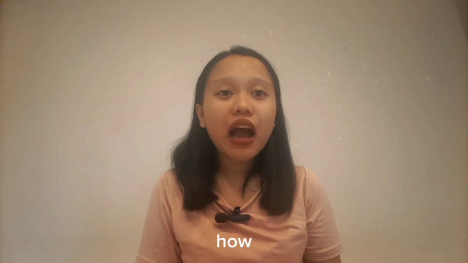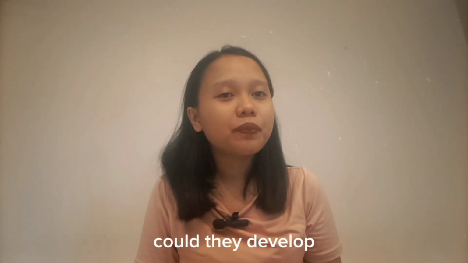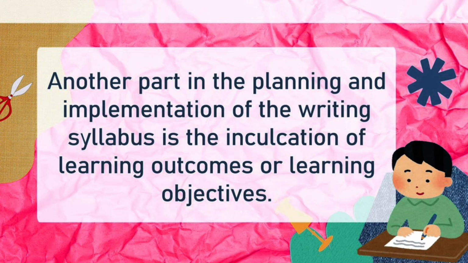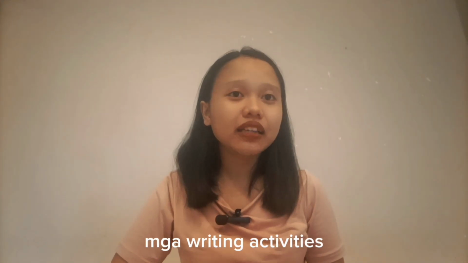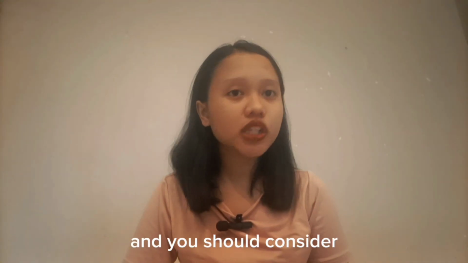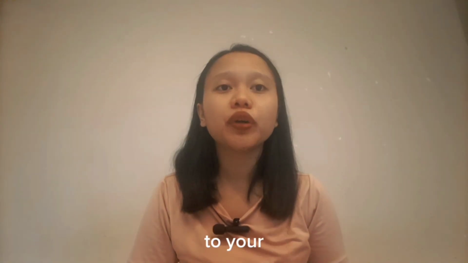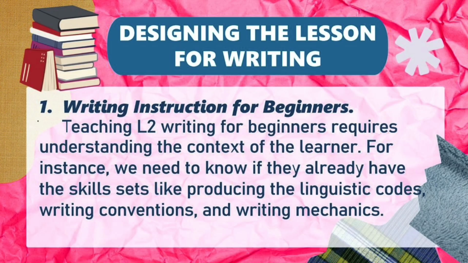And how will they develop if your deadlines are like that? Another part in the planning and implementation of the writing syllabus is the inculcation of learning outcomes or learning objectives. Like what I said earlier, if you give writing activities to your students, you should consider if they align to your learning objectives.